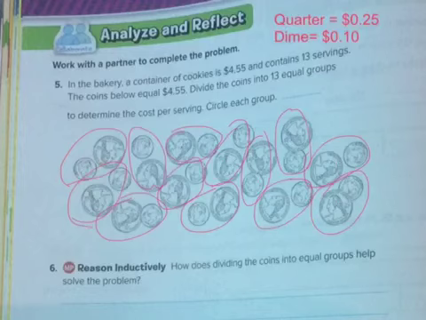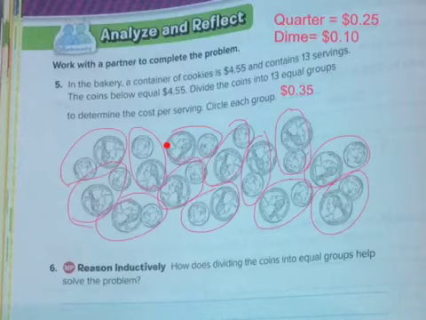So that means, without having to do any division, I figured out that each cookie is 35 cents. Okay, because we have 13 groups of coins here. 35 cents, 13 servings, there's 13 of them here. Makes sense. A quarter, 25 cents, plus 10 cents, as you see there, is 35 cents. And we didn't even have to do any division, we just had to group them.